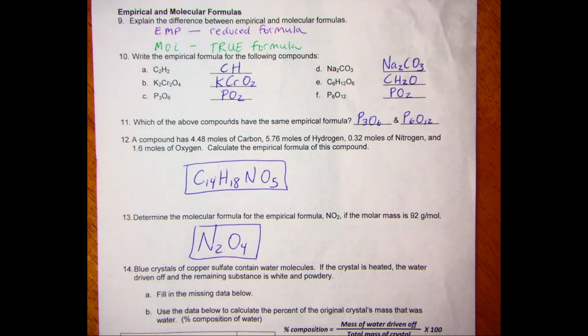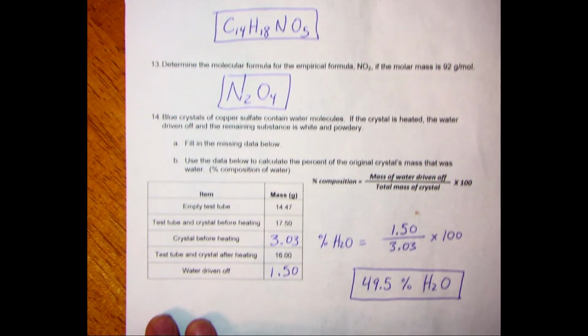Hey, this is page 2 of the mole review. Again, looking at the overall answer key, you can check your work. If you have anything wrong or need a little more detailed directions, just go ahead and stay tuned and I'll go through each one of these.